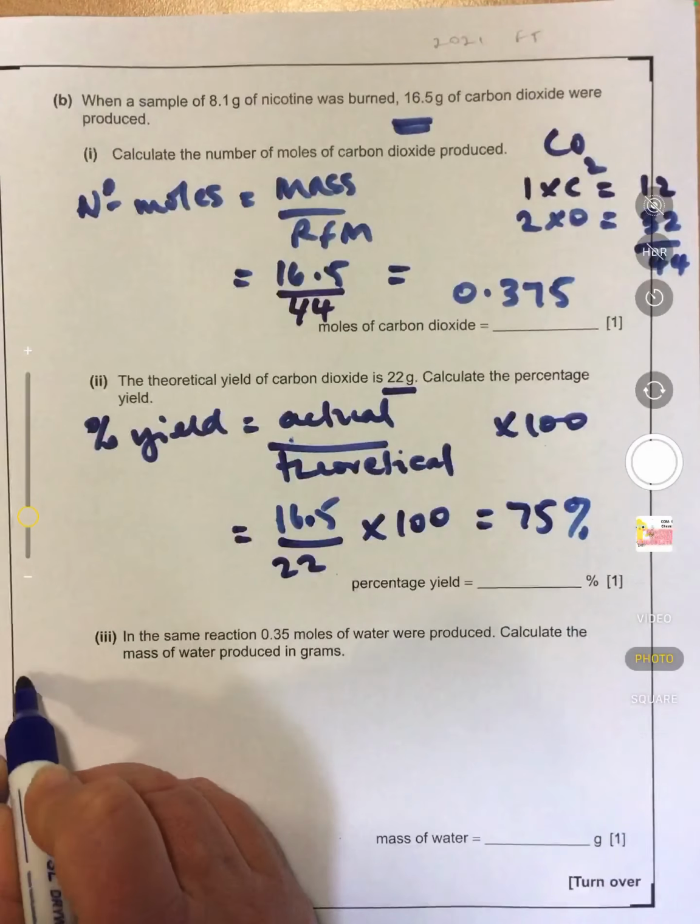I want to work out the mass of water, and if we look at the formula that we used at the top, we can rearrange that to give us mass is moles times the RFM. The moles here is 0.35, formula mass is 18, and we work that out at 6.3 grams. That's the first part of that question.